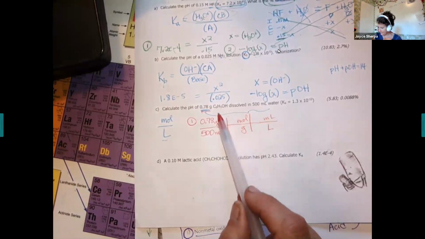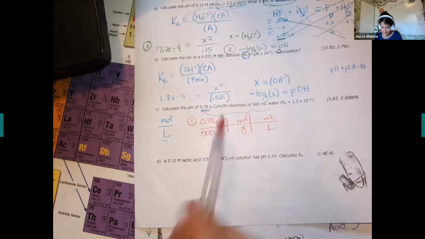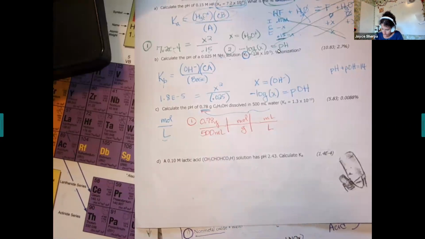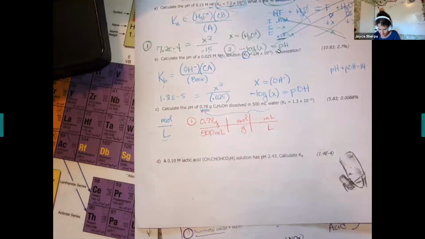And this we would have to add up, sorry, our carbons and our hydrogens. You guys remember how to do that on your periodic table. And I want to point out a couple things. Oh, that is not right.